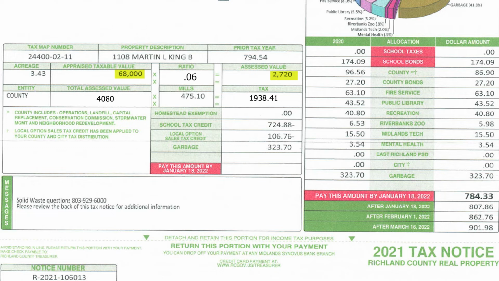$1,938.41. Now, we will not remove the school tax credit. We will remove the local option, so minus 106.76 equals, plus our trash. Now, the tax liability for this 6% property is $2,155.35. And you can see it is literally 3 times the price. 3 times the liability when you go from a 4% to a 6%.